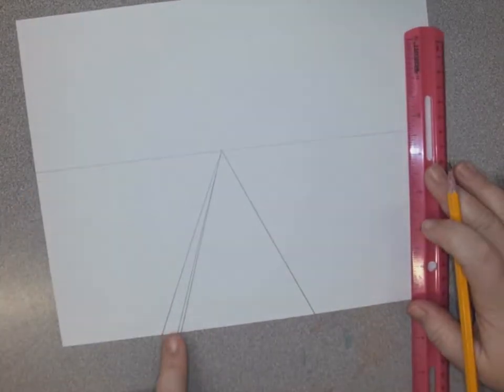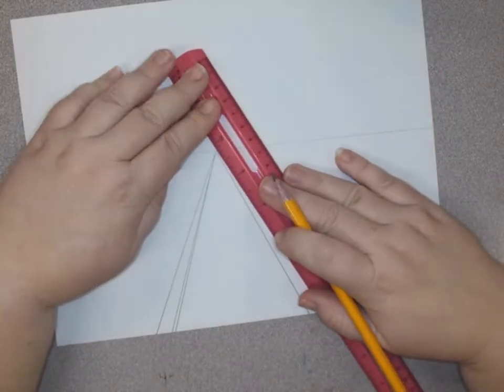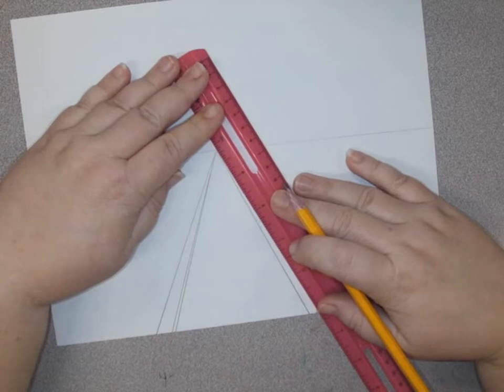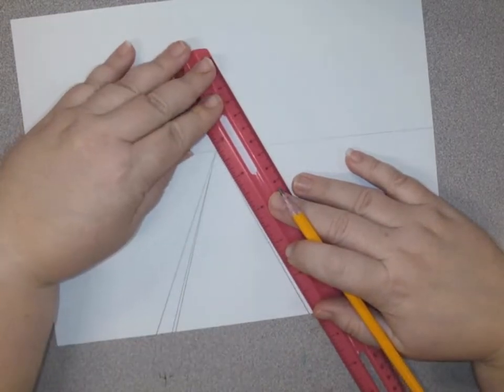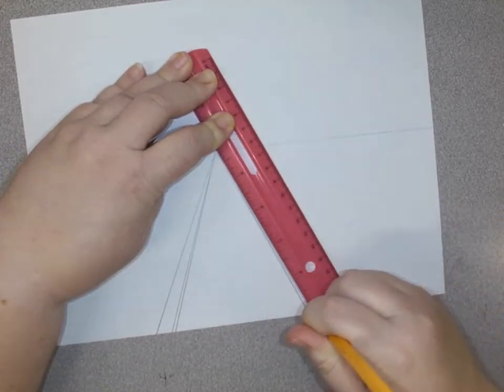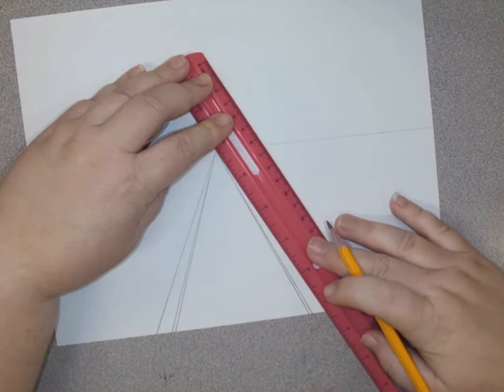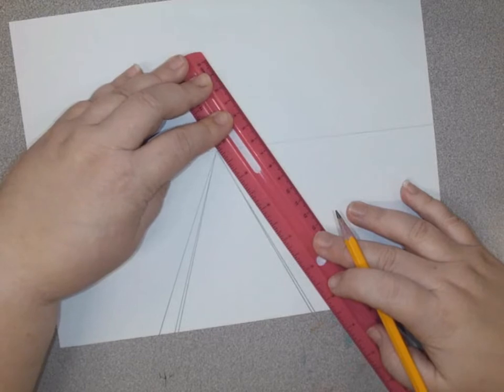See, now I've got 1, 2, 3 lines on this side, and I'm going to have the same on this side in a second. You want to try to make these lines even with the ones on the other side. They should be pretty much the same on both sides. You don't want one side to be really wide and the other side to be really thin. That wouldn't make sense.